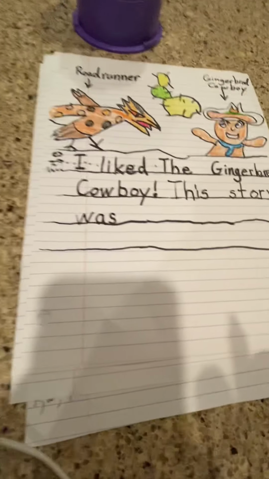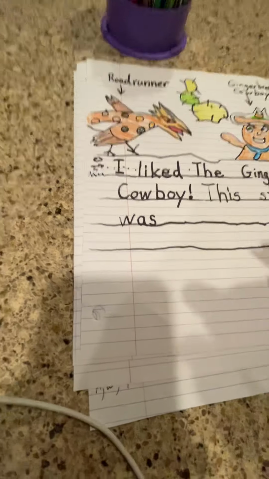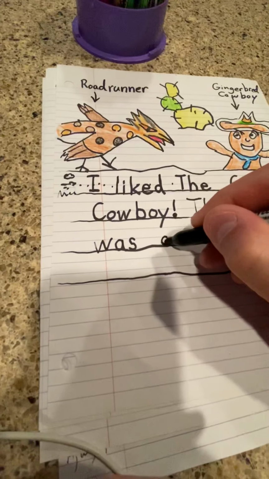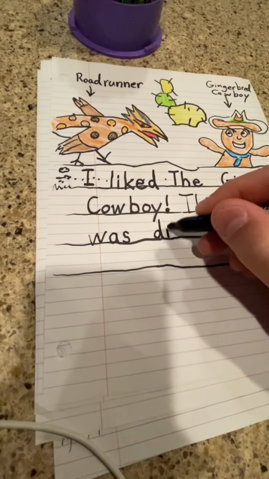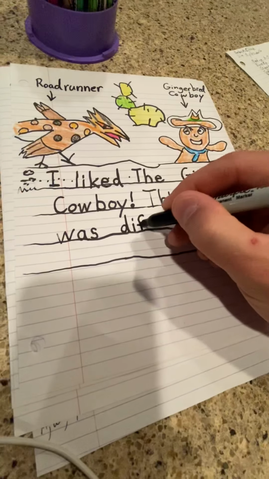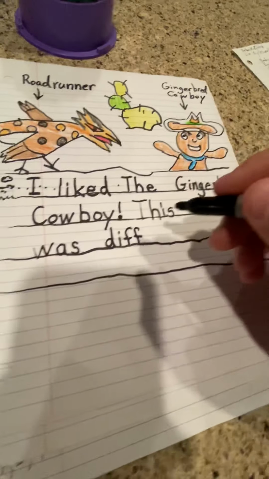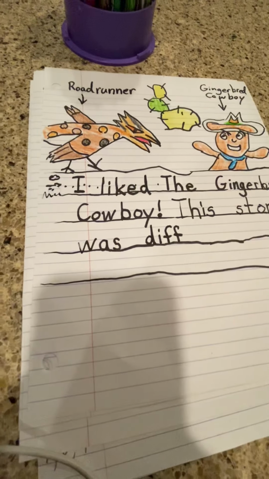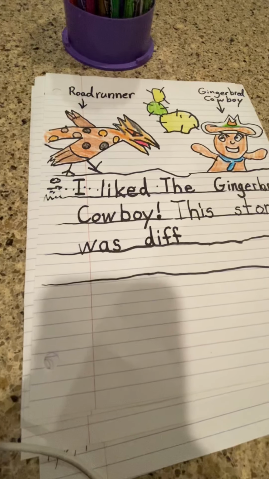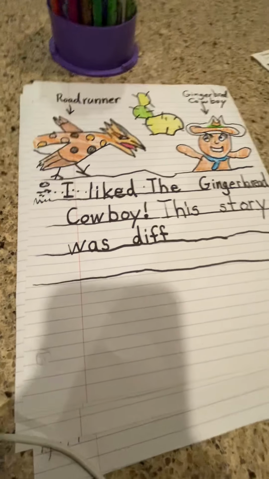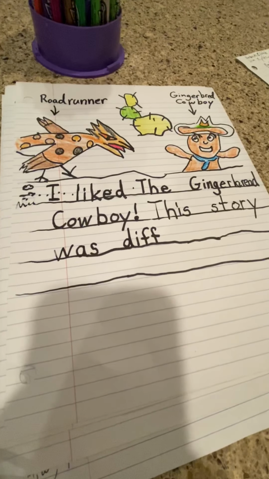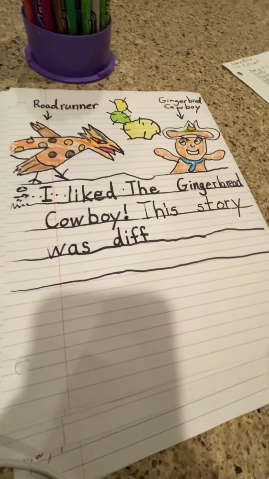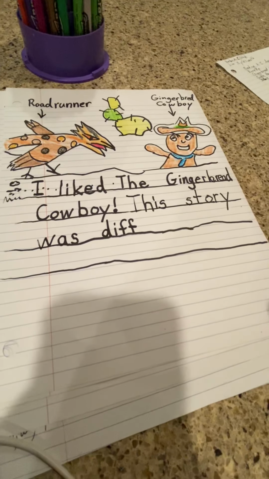Now, different is a big word. You can probably hear some of the sounds. So I'm going to say the sounds, and you can say the letters if you know them. D, I, F. There's 2 F's in different. Diff. Oh no. Mr. Klein doesn't know how to spell different. What should I do? Well, I could ask my mom, but I don't have anybody here to write with me. That's right. I can just make my best guess and keep writing.